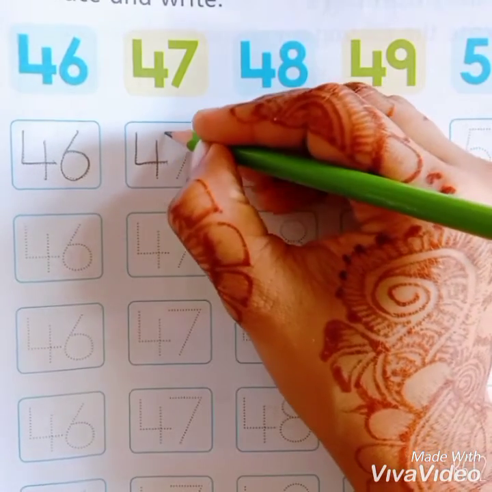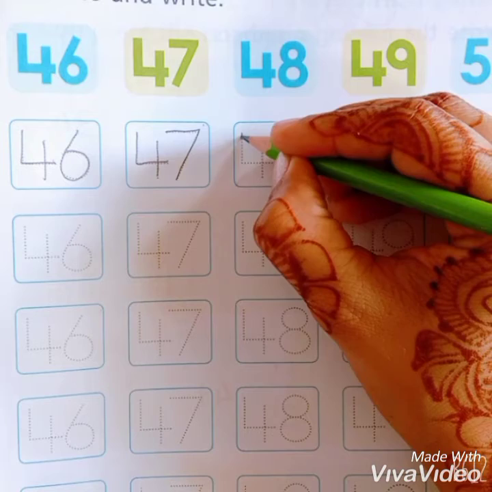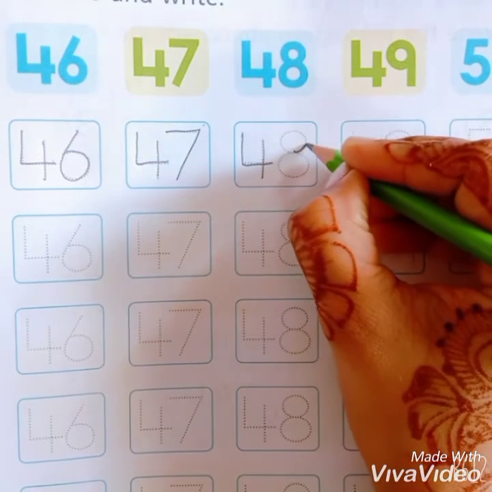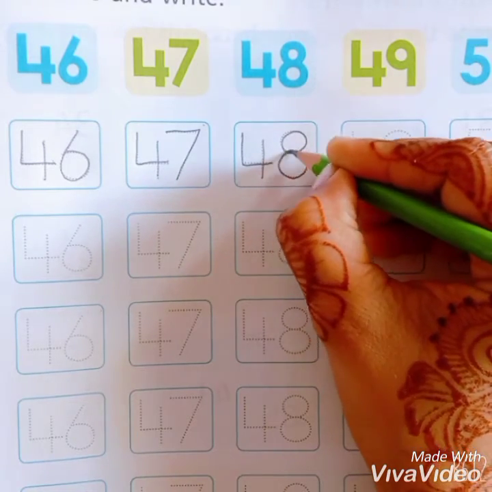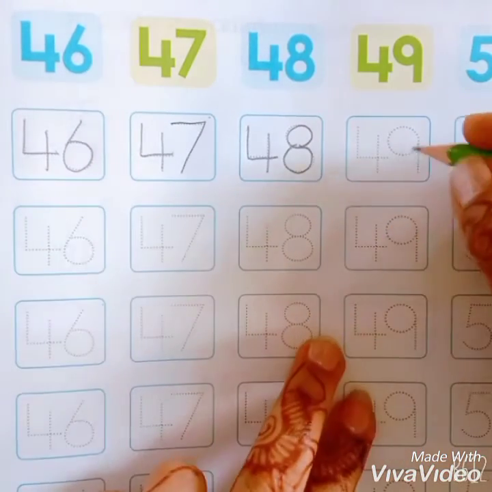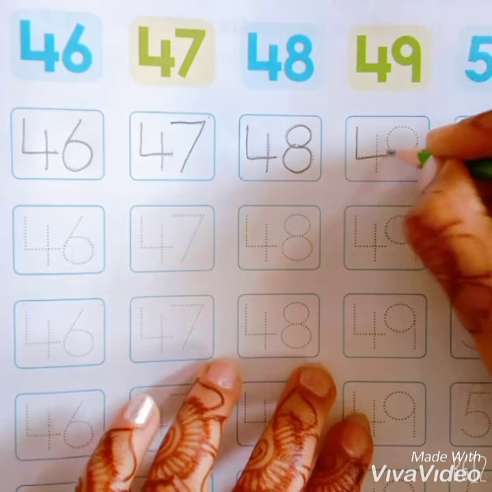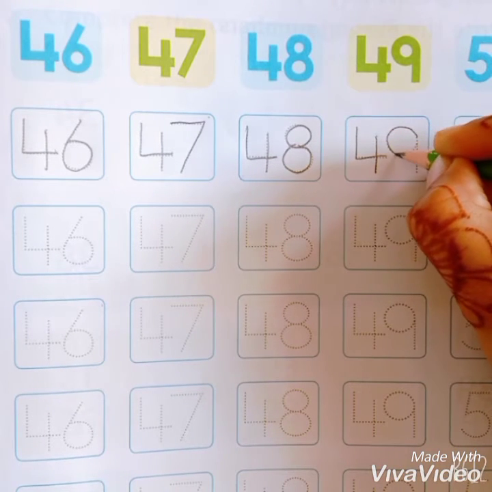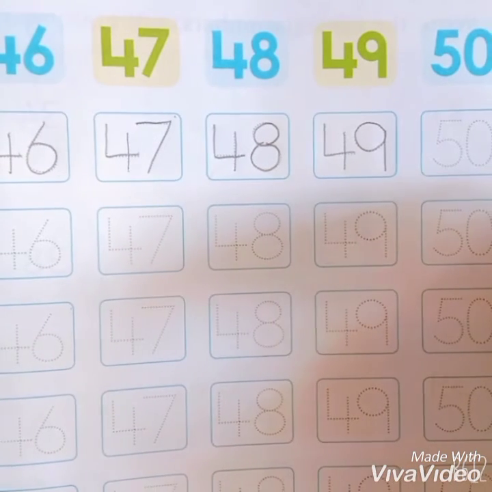47. 48. What comes after 48? 49. And what comes after 49?